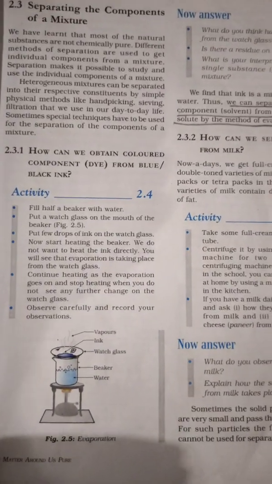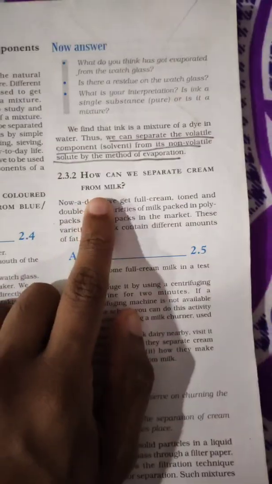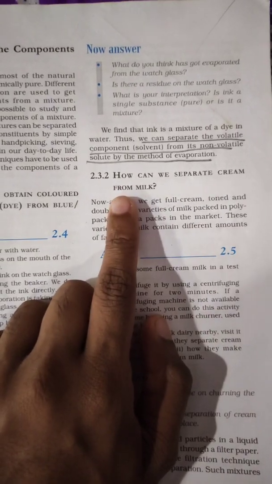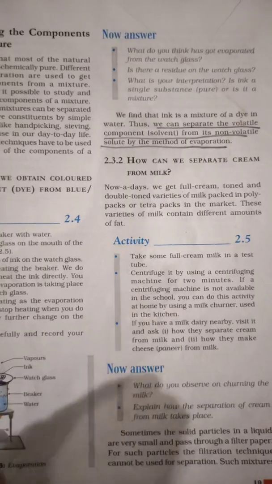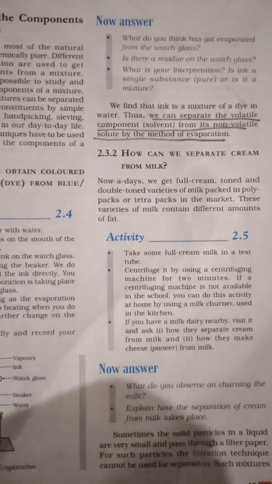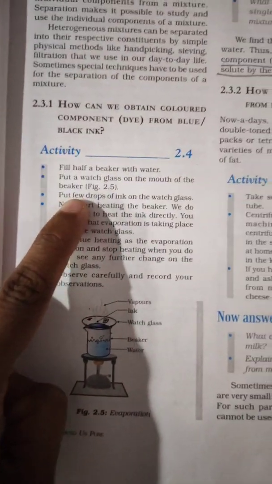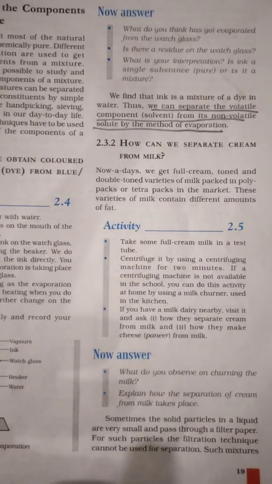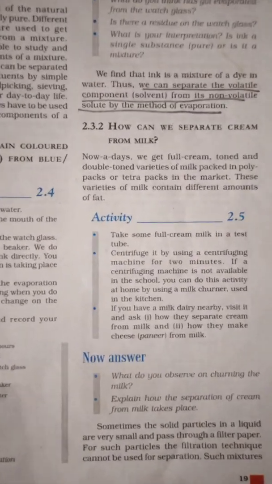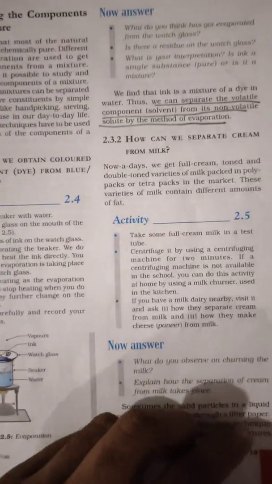Then the next case: if we have cream and milk mixed, and we want to separate the cream from the milk, in that case we cannot use the evaporation technique. Why? Because both the solvent and solute have almost the same properties, so there we cannot use this property. Instead, we can use centrifugation.